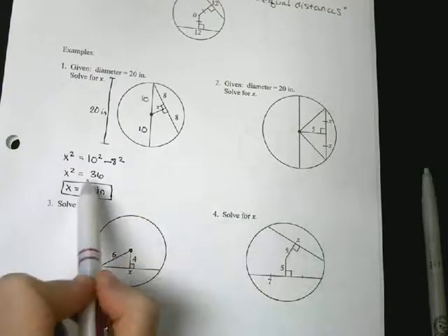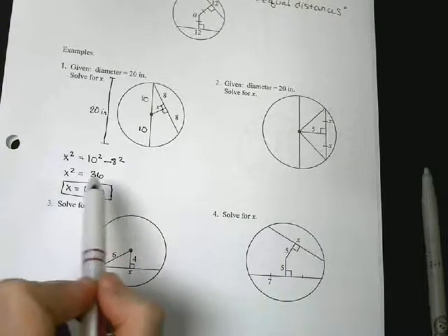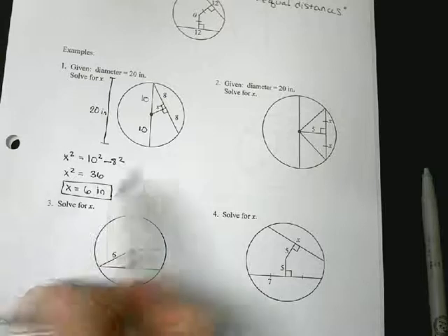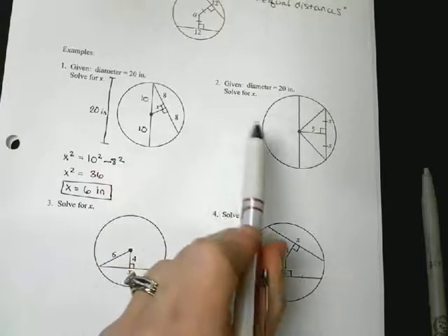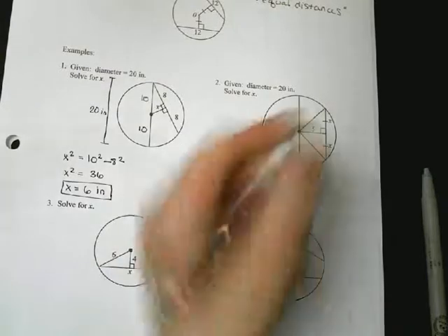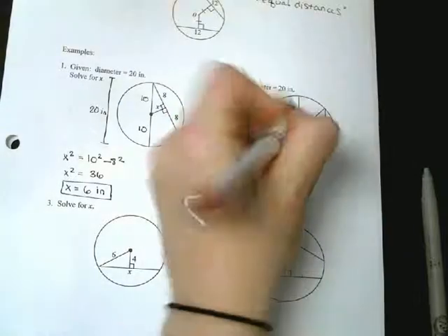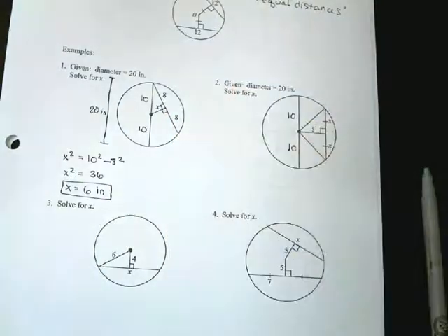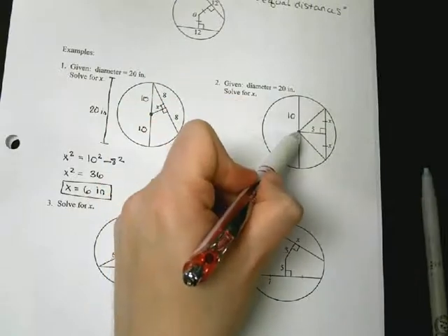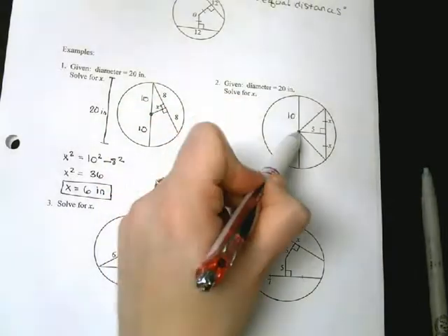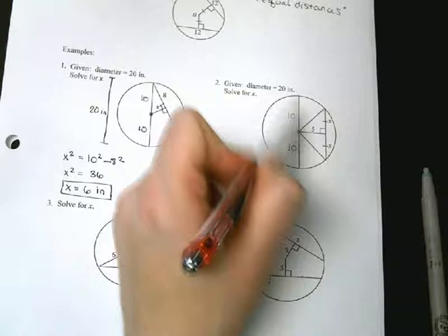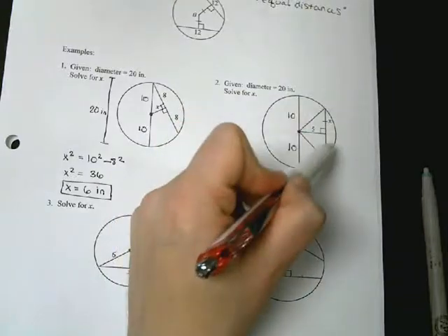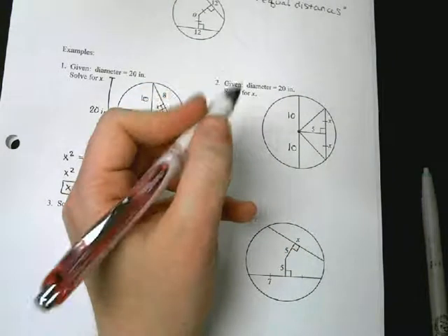All right, number 2, we're given a diameter of 20 again, so I'm going to go ahead and directly label my chord that is the diameter to say that each of those is 10. And what you notice is that from here, the center of the circle to the edge is 10. So I can go ahead and automatically label every radius that I see in this problem. So I notice that that is a radius. This piece right here is also a radius.